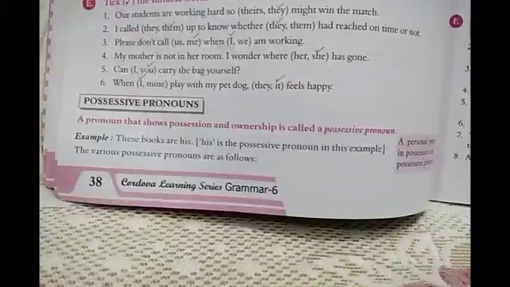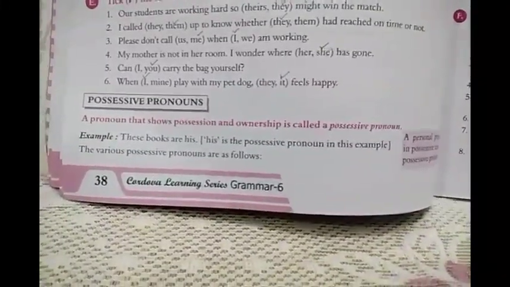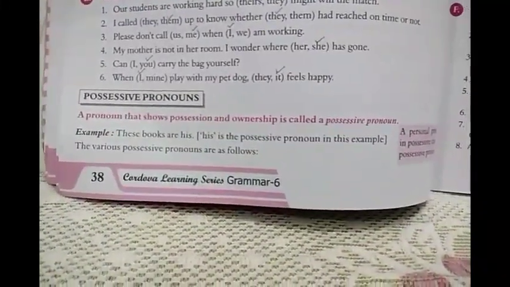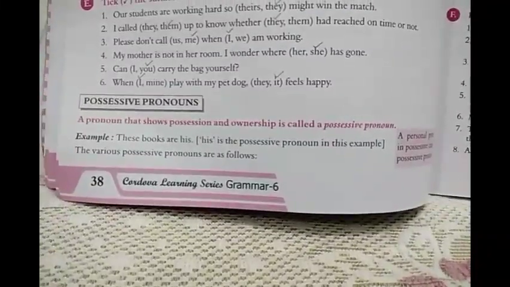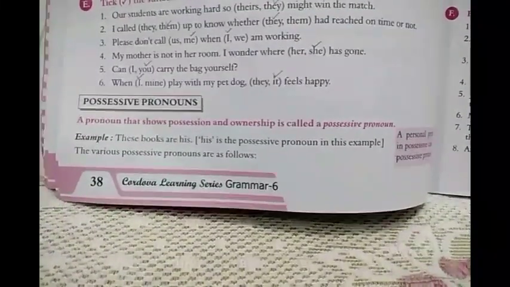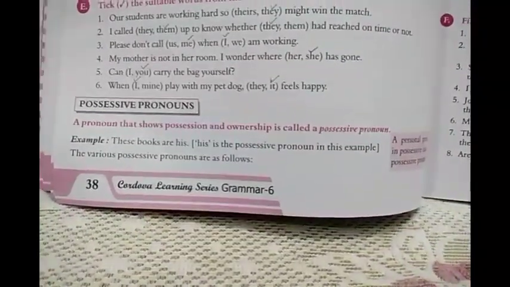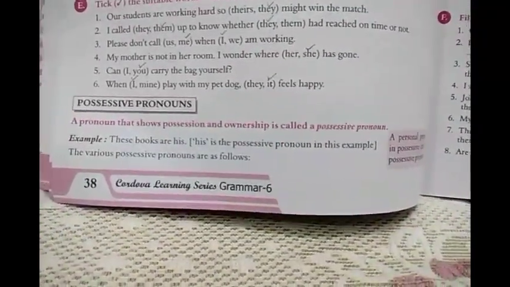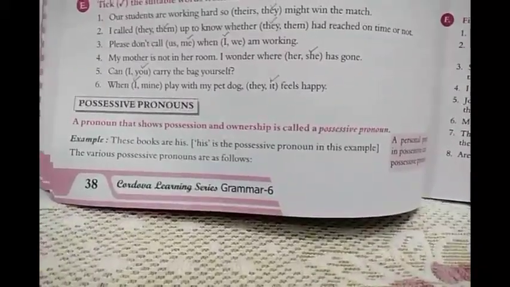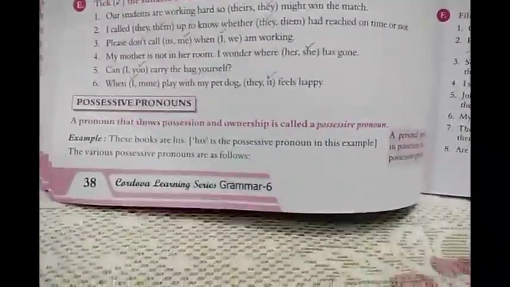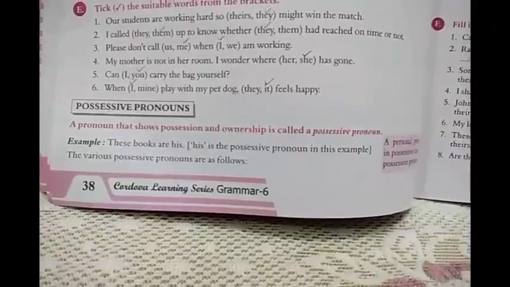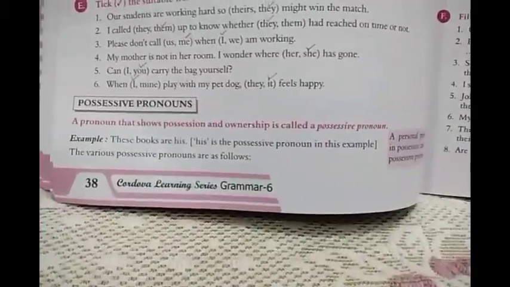Now possessive pronouns. The second pronoun, possessive pronoun. Possessive pronoun shows possession and ownership or belongingness. For example, these toys are hers. So in this sentence, "hers" is the possessive pronoun. Okay. And another example, all the dresses are hers. So even in this sentence also "hers" is the possessive pronoun.